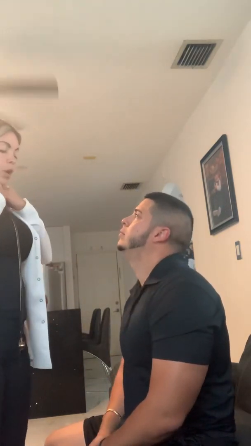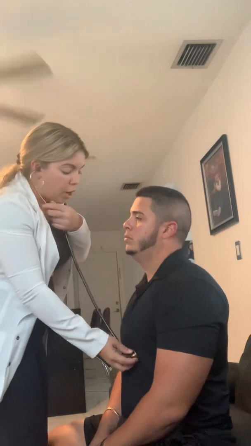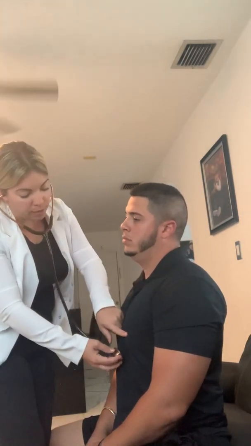Okay, also I'm gonna be listening for S1 and S2. So S1 is best heard at the apex of the heart, which is the mid-clavicular line, 5th intercostal space. That's where we best listen to S1, and to know if it's S1, we can also listen while touching the carotid and feel the pulse, so that way I know that it's S1, and S2 is best heard at the base of the heart.